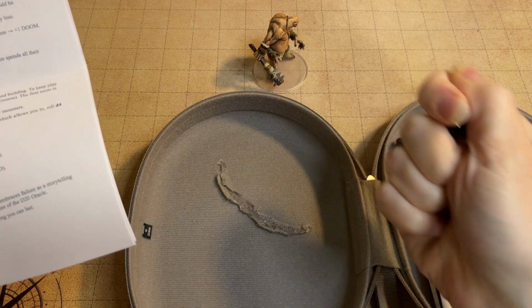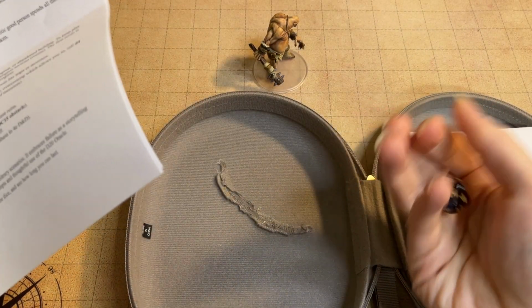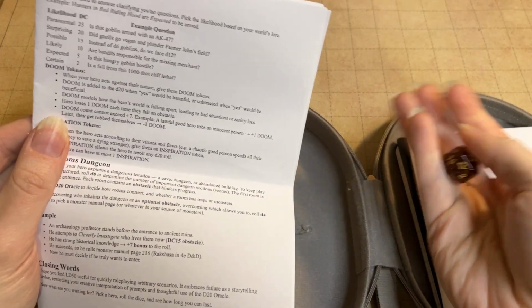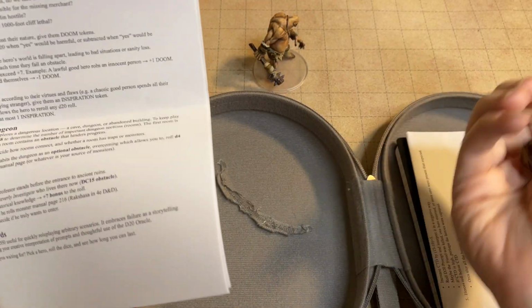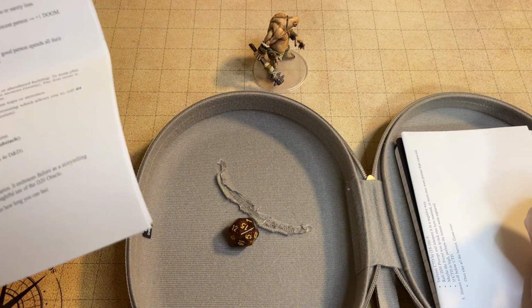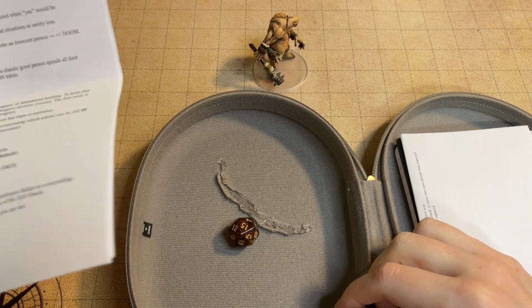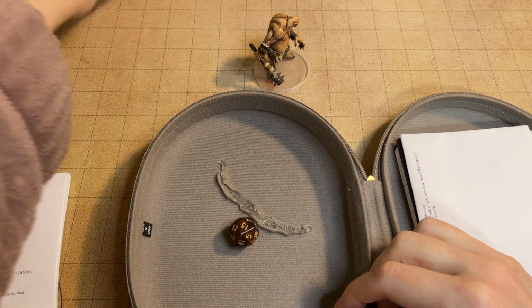Now it is also likely that this cattle has some villagers nearby, like shepherds looking after it. Do we see some shepherds? Yeah, 15, we've seen some shepherds, so basically we have some cattle.